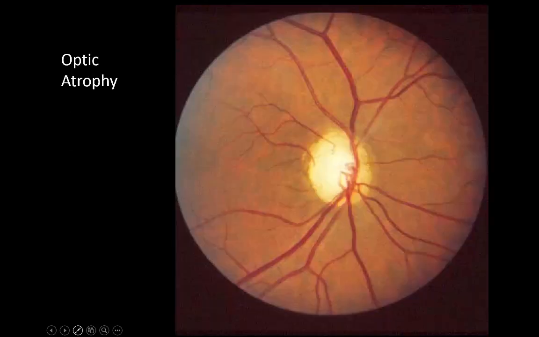So let's look at the first case here of optic atrophy, and you can see the disc is very, very pale. We're not seeing a good demarcation between the optic cup and the optic disc. In addition, in some of these cases, it can be somewhat difficult to differentiate this from an increased cup to disc ratio. But in this case, the entire optic disc is just pale and ill-defined. Let's look at another example.